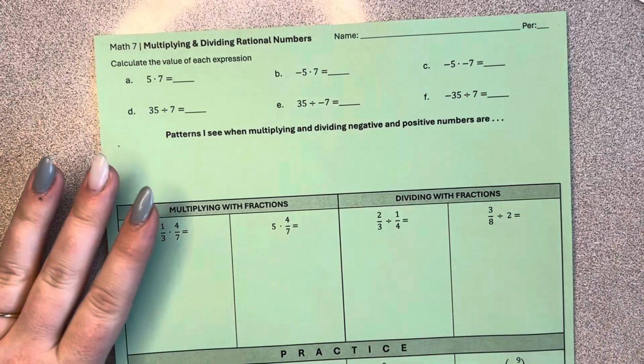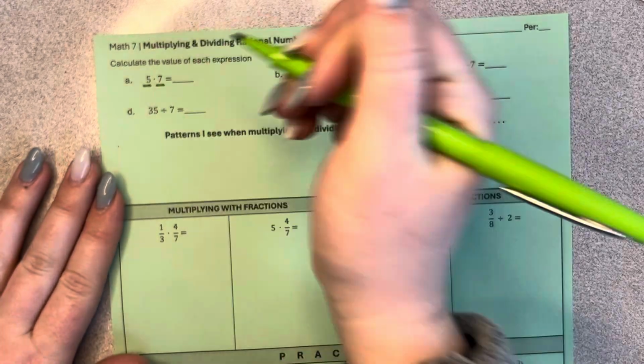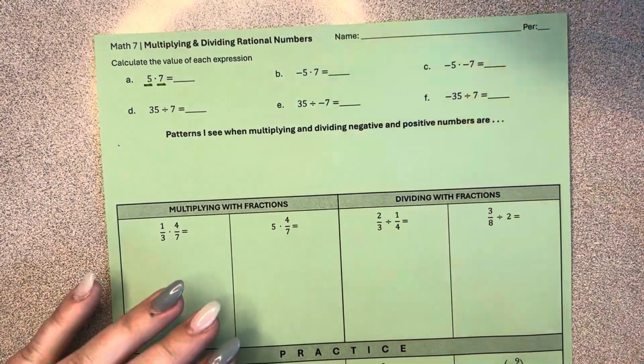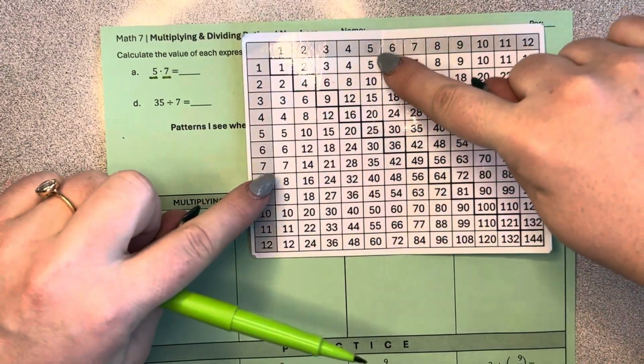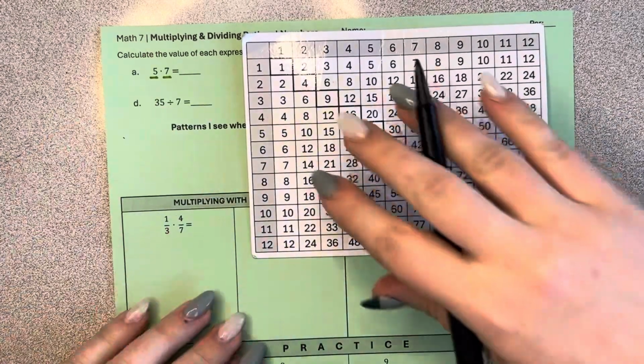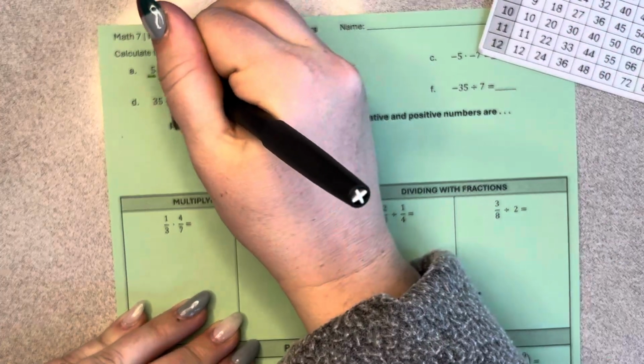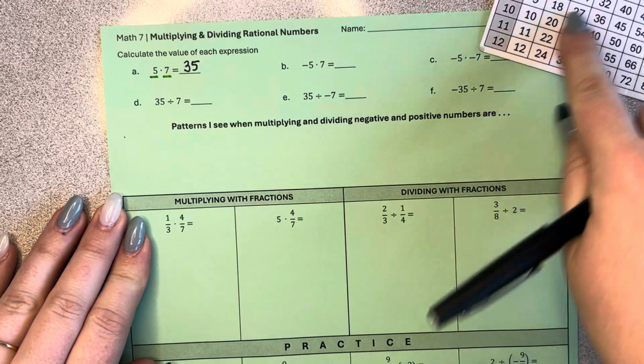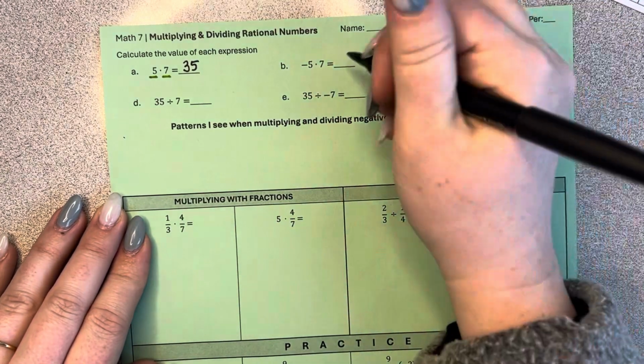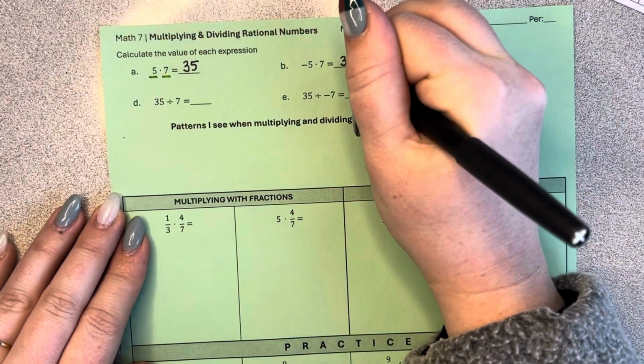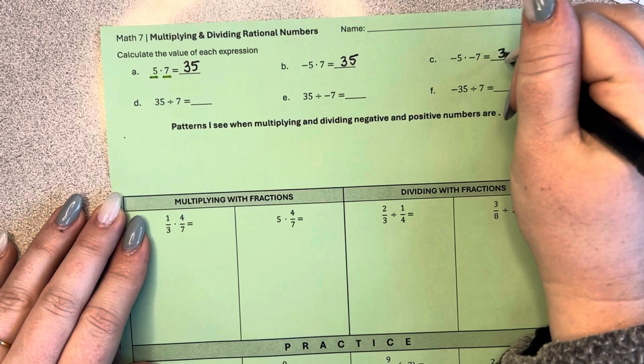I have 5 times 7. I'm going to underline them in green because they are both positive, which means my answer is going to be positive. And 5 times 7 is 35. So for the next 3 expressions, I'm multiplying 5 by 7 the whole time. So I actually can just put 35 in for all of those.